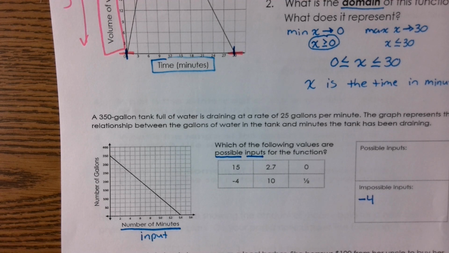Some people are saying yes, some people are saying no. Woo!